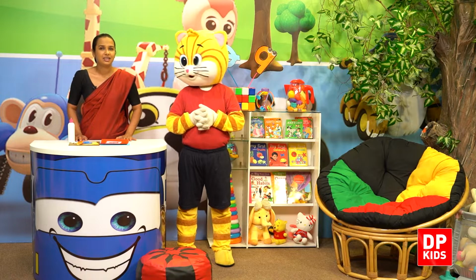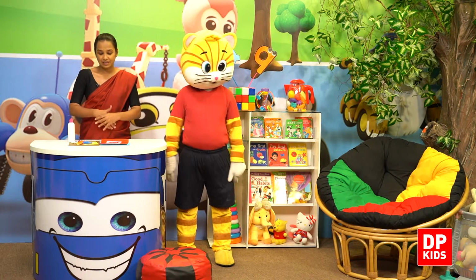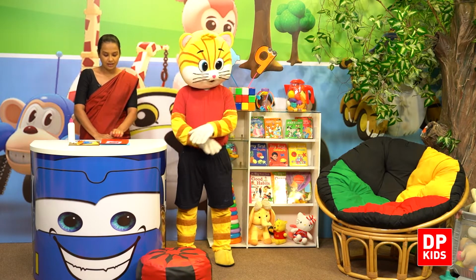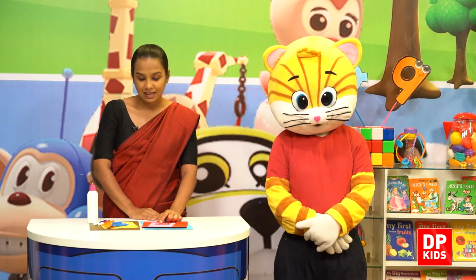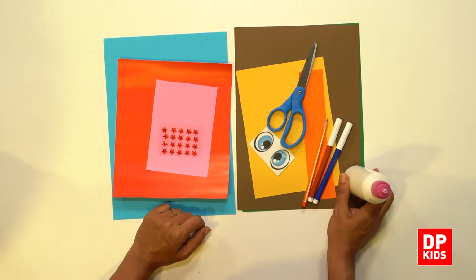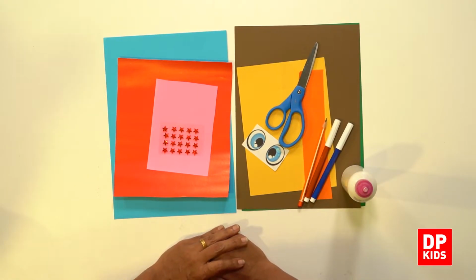We are going to do a nice handwork today. Are you all ready? So get ready with this stuff. We need some colored papers. I got some stars to decorate and scissors, pencil, pens and glue and the eyes.